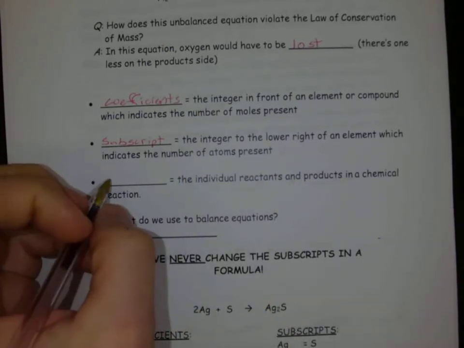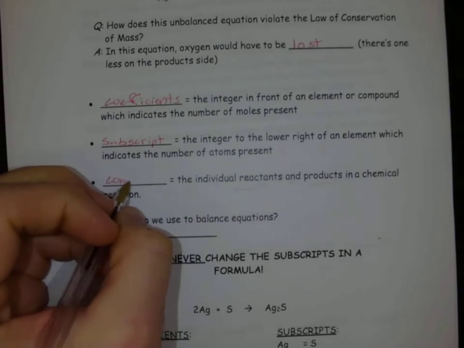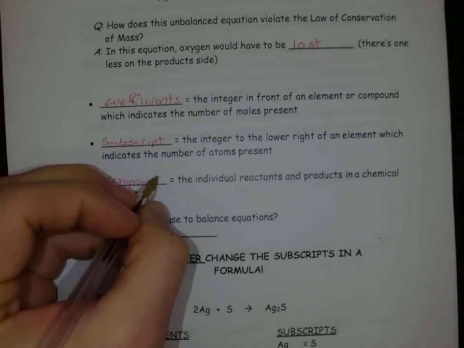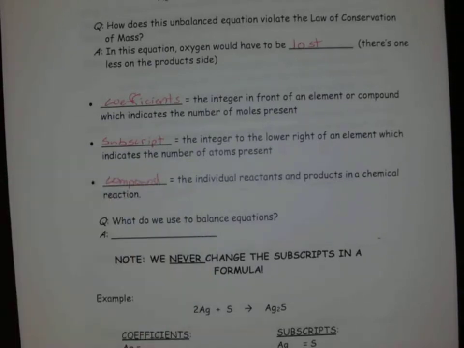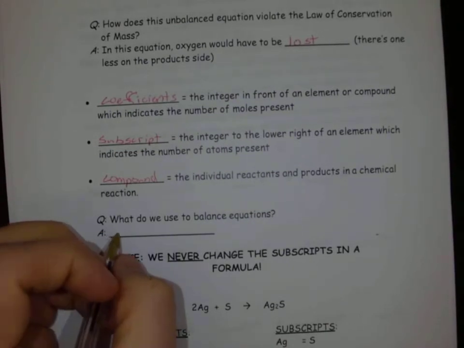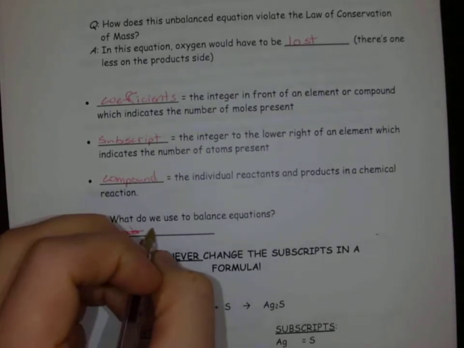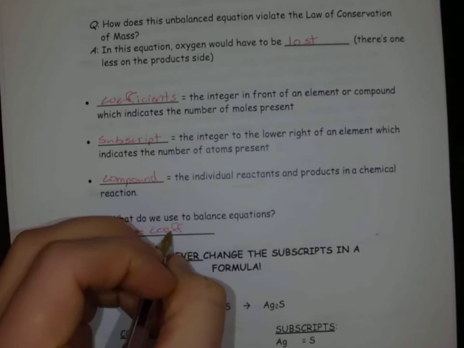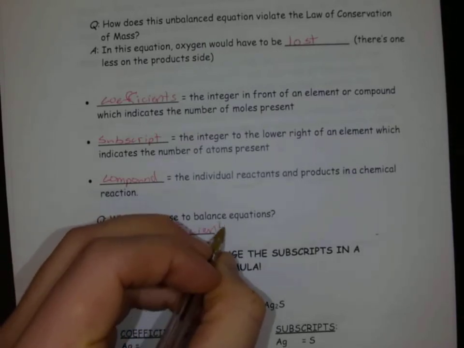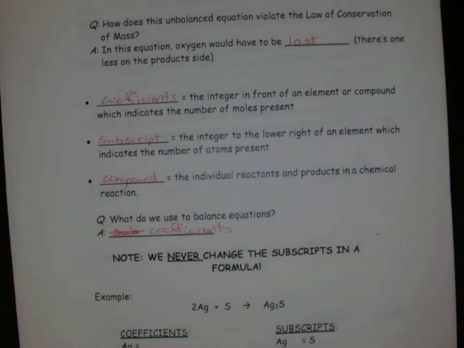So the compounds are the individual reactants and products in the reaction. We never use subscripts to balance, sorry. We use coefficients to balance the equation, right?